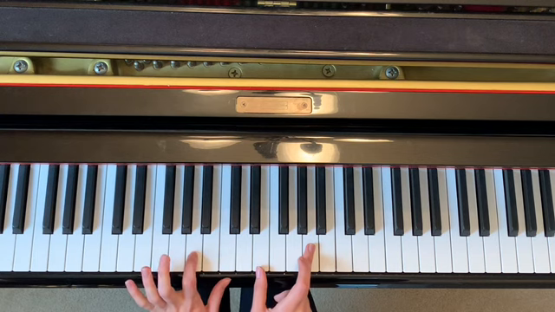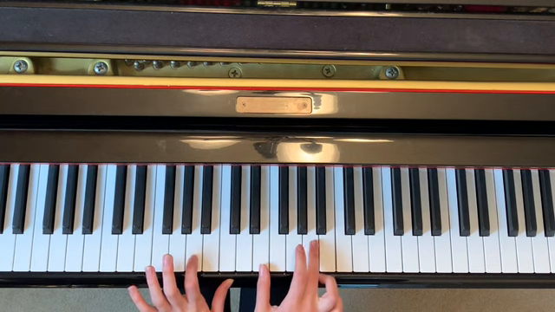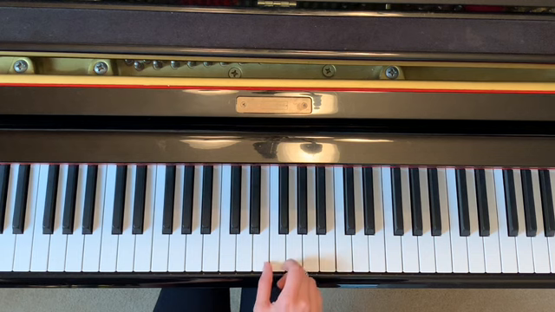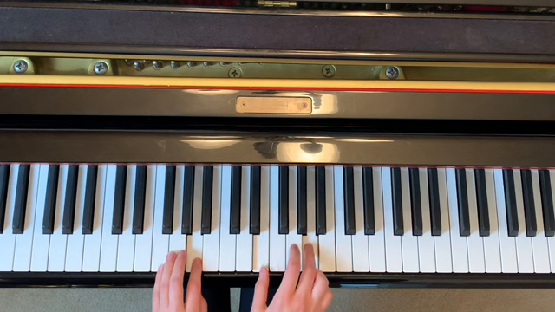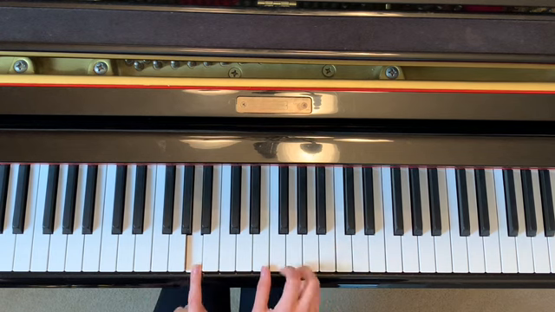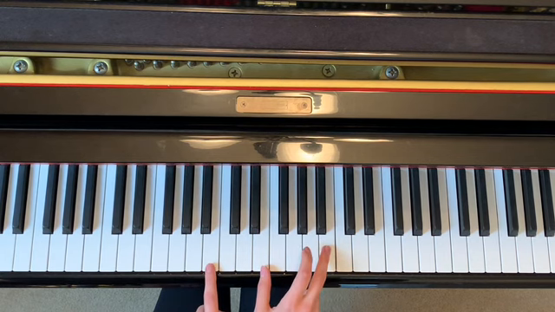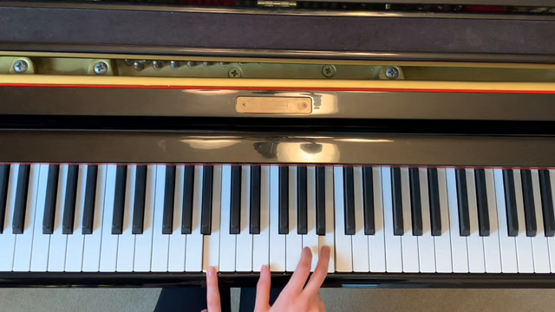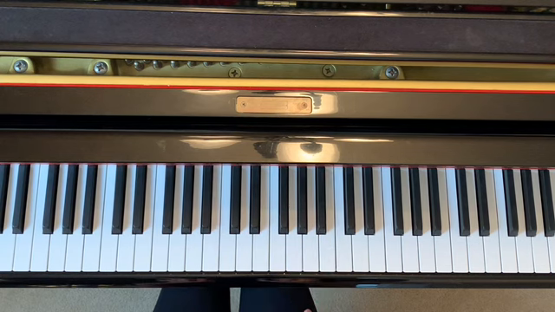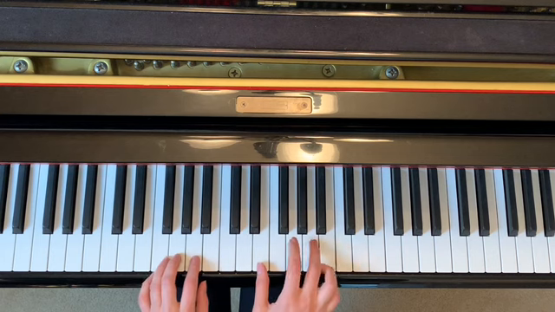With your pointer finger here on A and your third finger here on A. So it's going to be like this. 1, 2, 3, 4, 5, 6, 7. Remember to keep hitting that E, right? Move these keys up to B. So let's try that again. Starting here. 1, 2, 3, 4, 5, 6, 7.